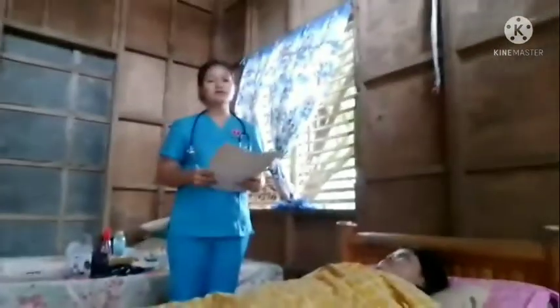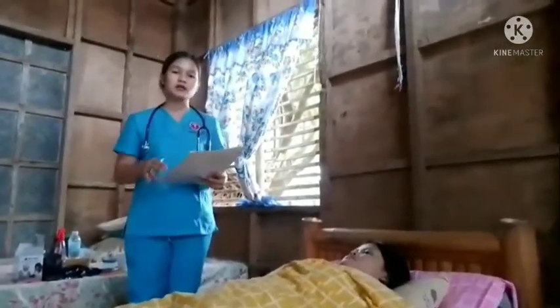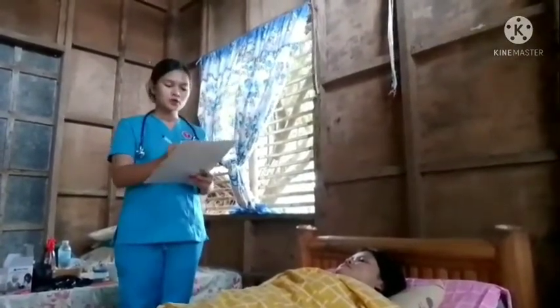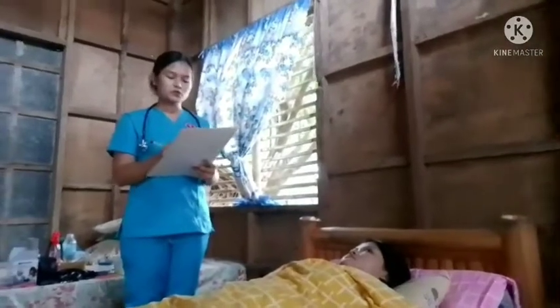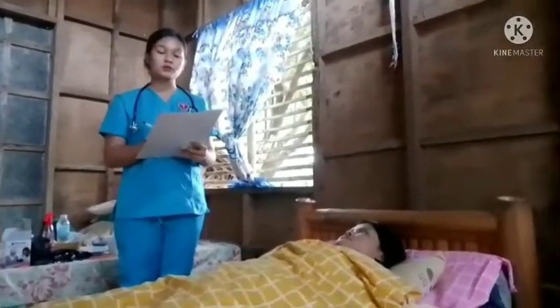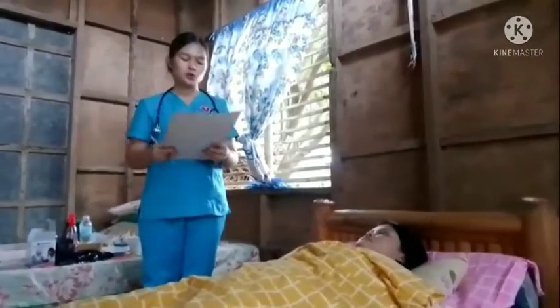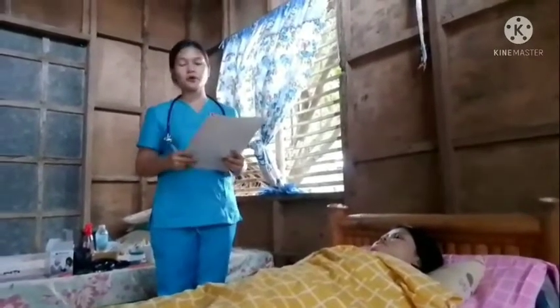So since I have mentioned earlier that if there are any allergic reactions to our client with the medication, we are going to note it, we are going to record the reason if the drug is withheld, and we are going to follow agency's policies for proper recording.